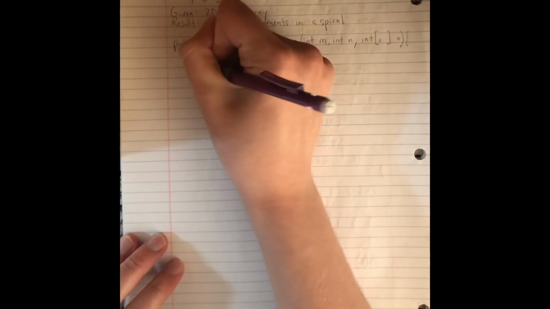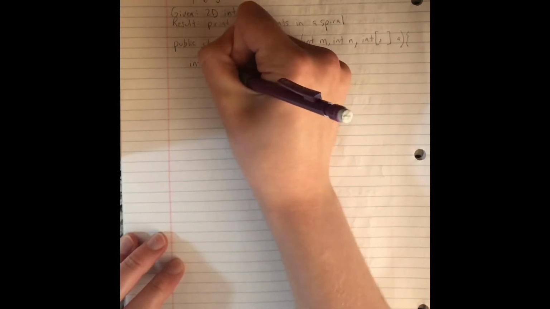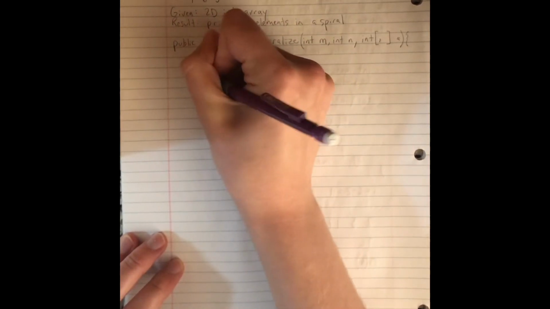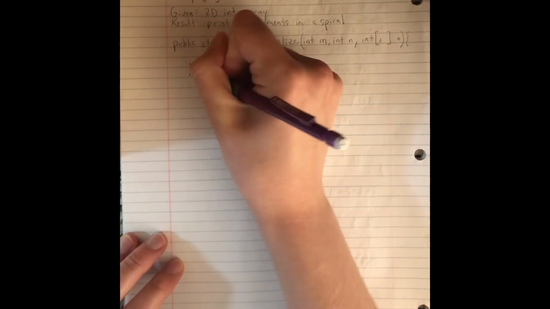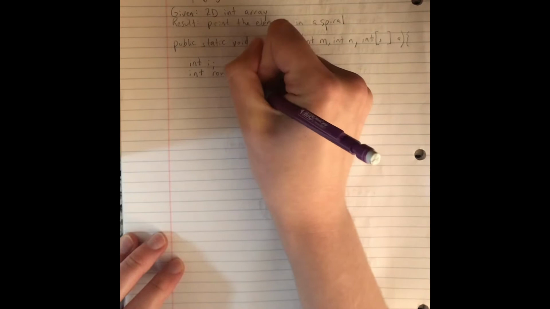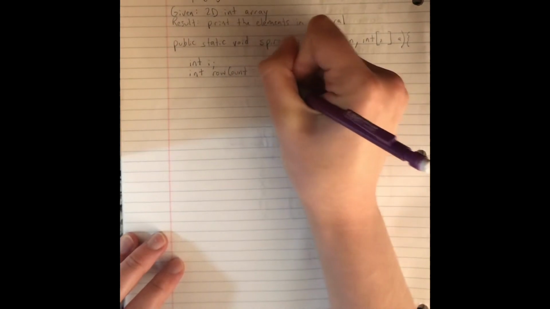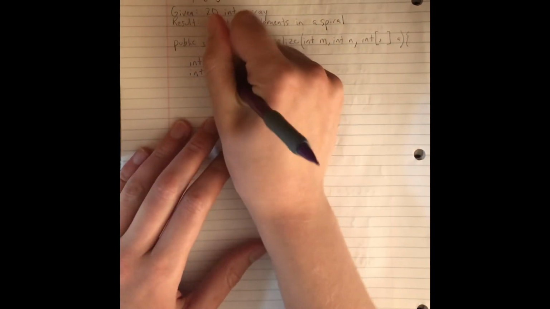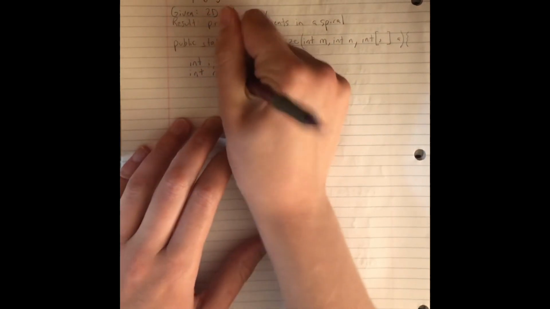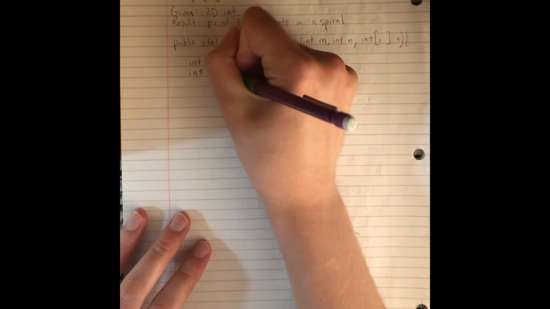So let's initialize our counter for our for loops, I. And we'll initialize two other variables, one called row count, actually, let's call this RC for row count. I'll add a comment that this means row count.